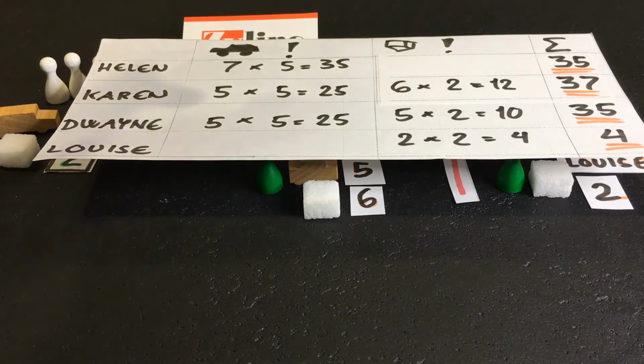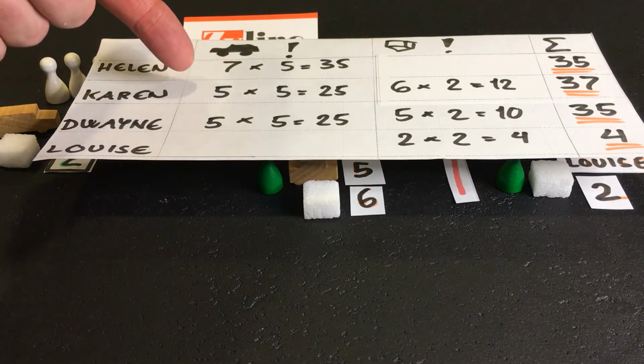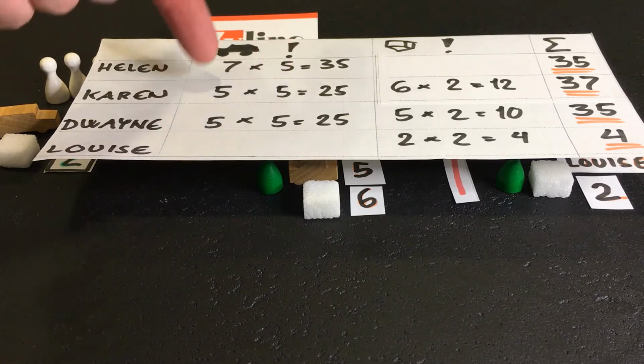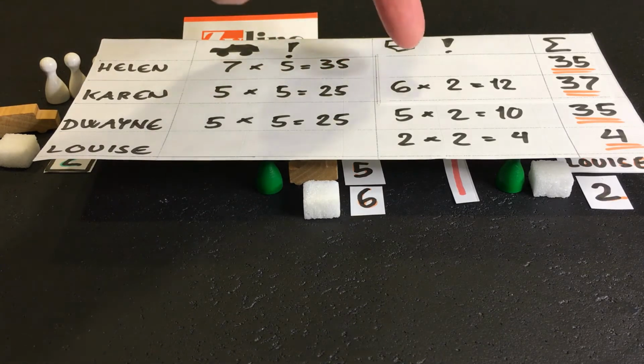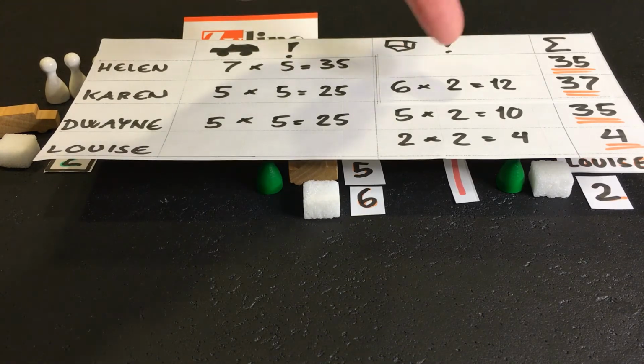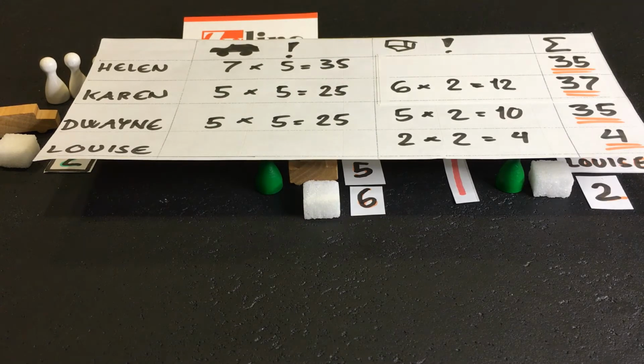Karen has a car skill of 5. The importance of car skills is also 5. 5 times 5 is 25. Karen has a sugar skill of 6. Sugar skills have an importance of 2 on the queue. 6 times 2 is 12. And when we combine Karen's two skill results, 25 and 12, we get an overall skill level for Karen of 37. And similar calculations are done for the two secondary agents, Duane and Louise.